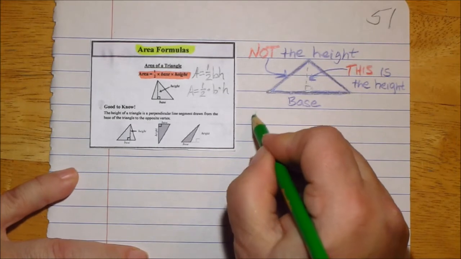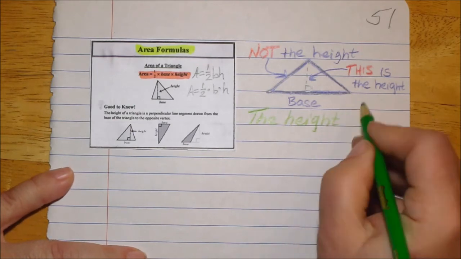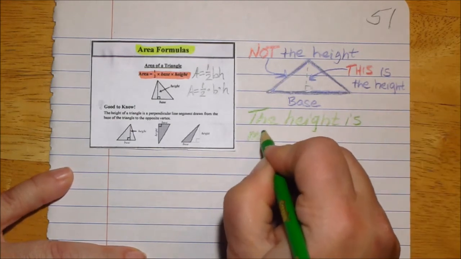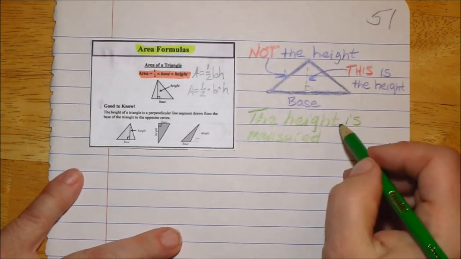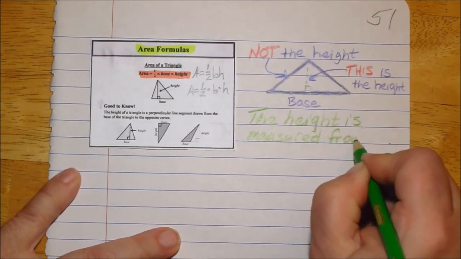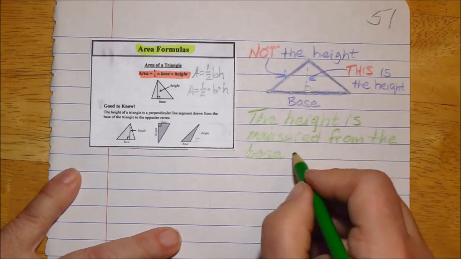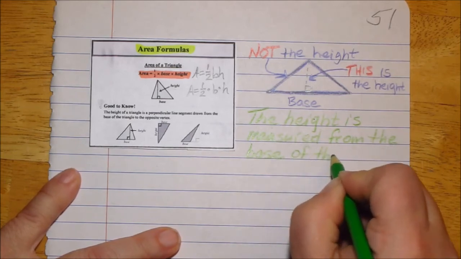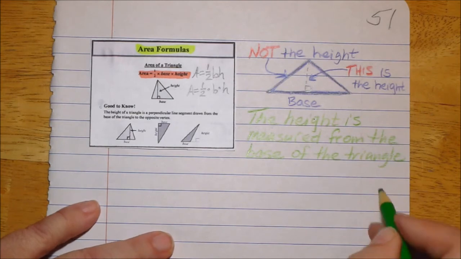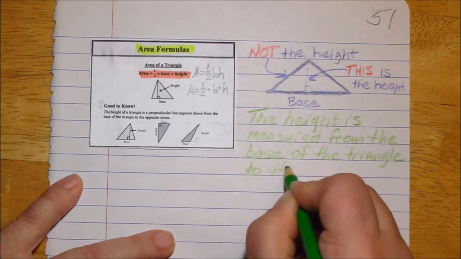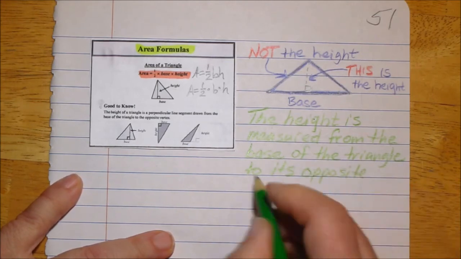With my light green pencil, I'm going to write: the height is measured from the base of the triangle to its opposite vertex.